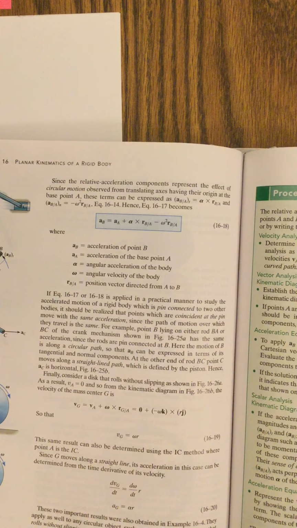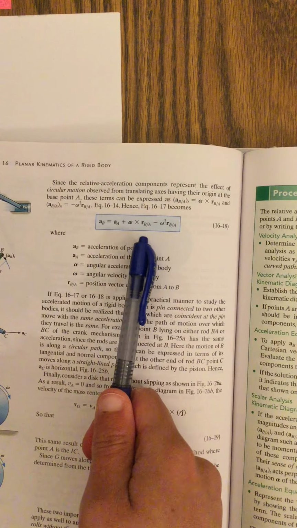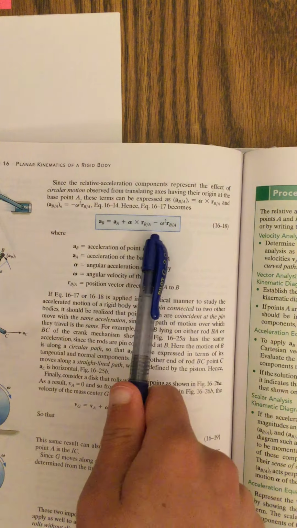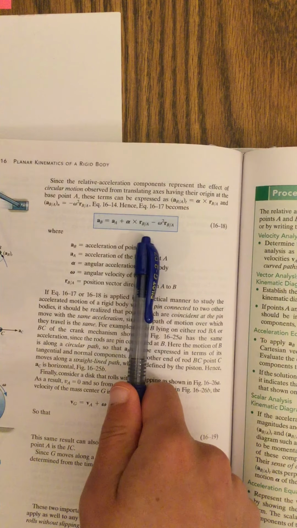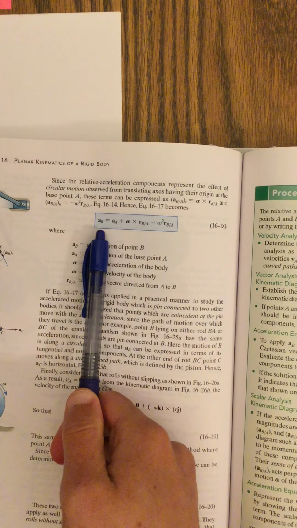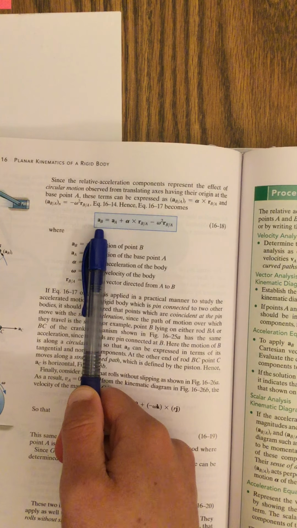Now, this is general plane motion. So this is a vector equation, and you're going to have two different components in your vector equation for general plane motion. So let's say you have an x component and a y component. You can use this equation then to find two unknowns. But if you don't know anything about the direction of acceleration B, your two unknowns would be the x component and the y component for that acceleration.